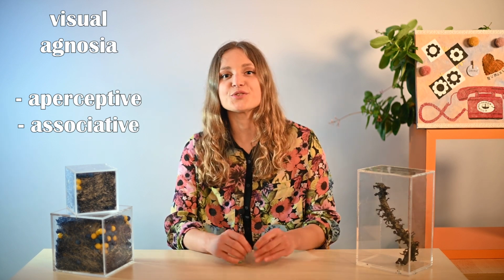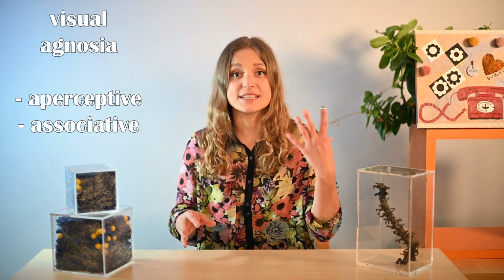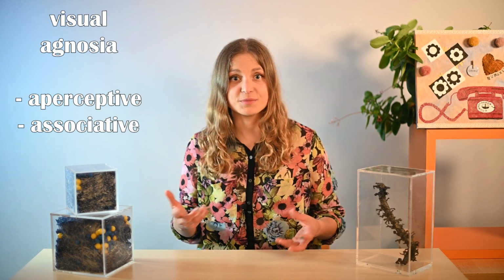are. This is due to a breakdown in linking what they see to their knowledge of the object's meaning or function. Typically, aperceptive agnosia is seen with damage to the posterior part of the inferotemporal cortex, while associative agnosia occurs with damage to the anterior part.